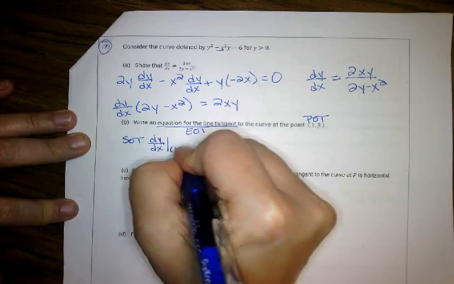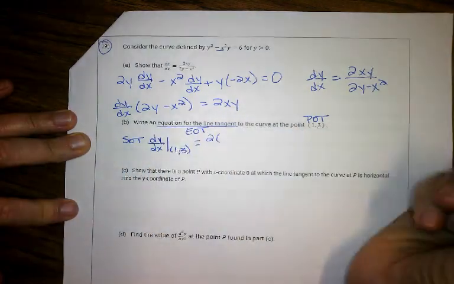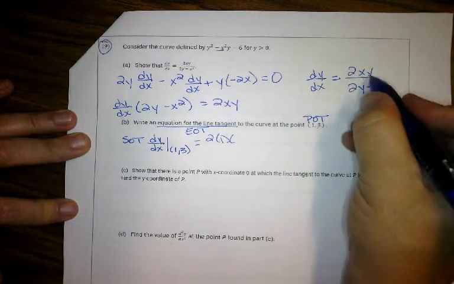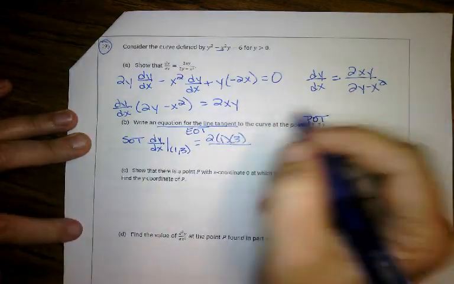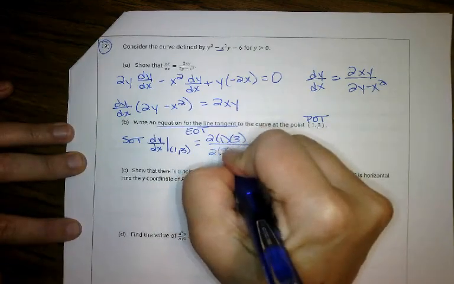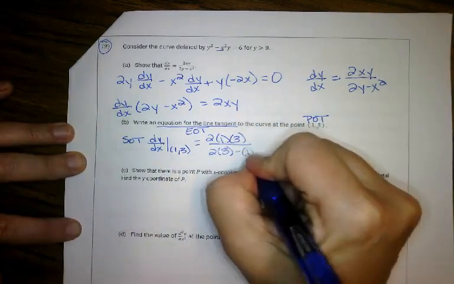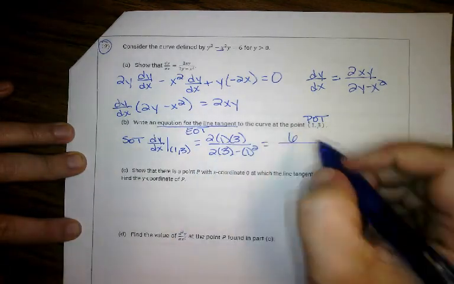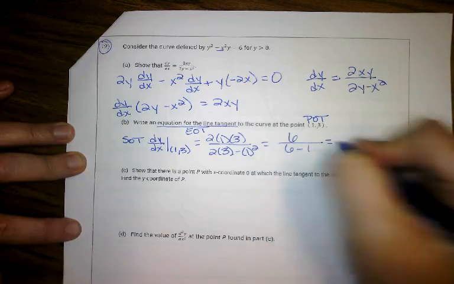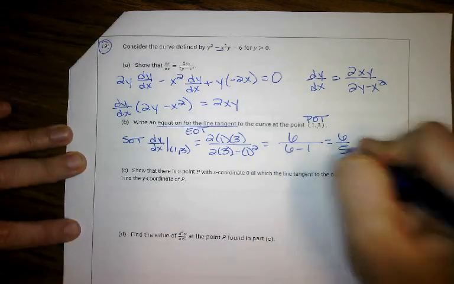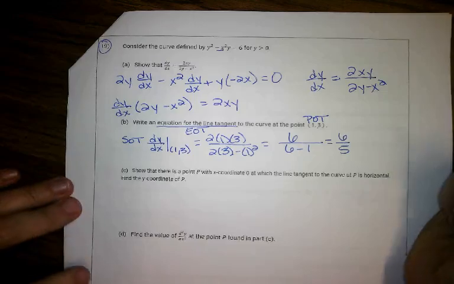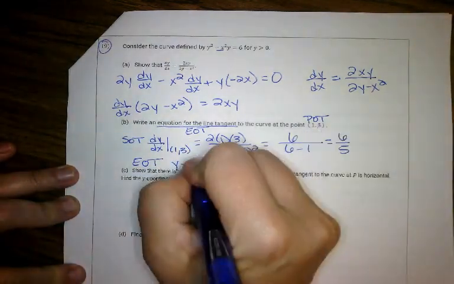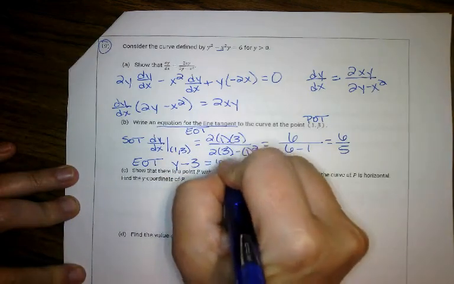is going to be 2 times 1 times 3 divided by 2 times 3 minus 1 squared. So that's going to be 6 over 6 minus 1, which is 6/5. So we have enough to write our equation now. y minus 3, my slope is 6/5, and then x minus 1.